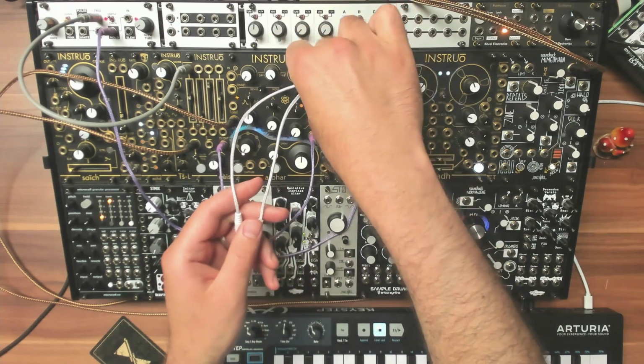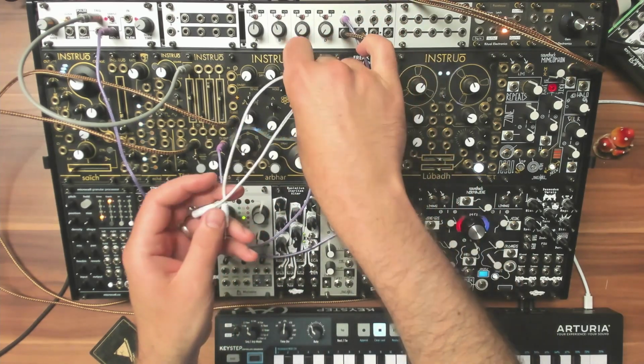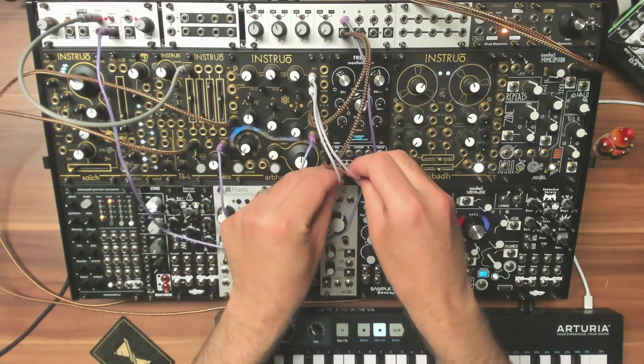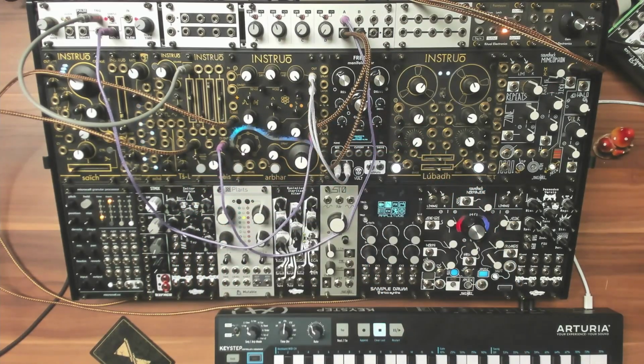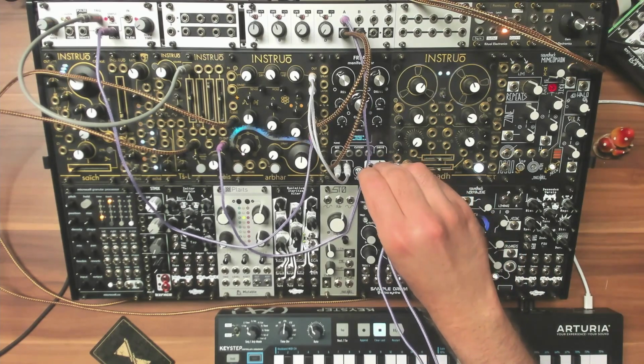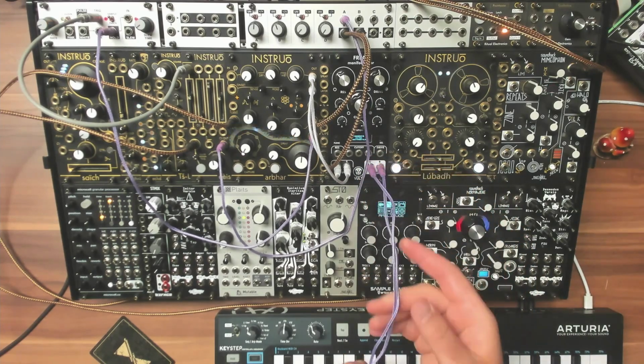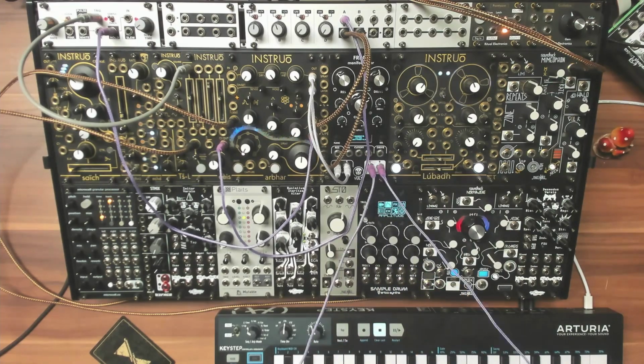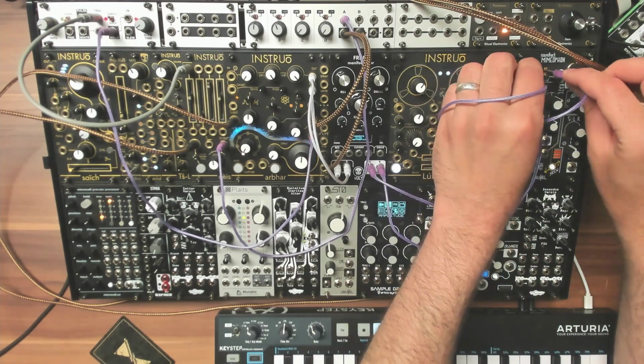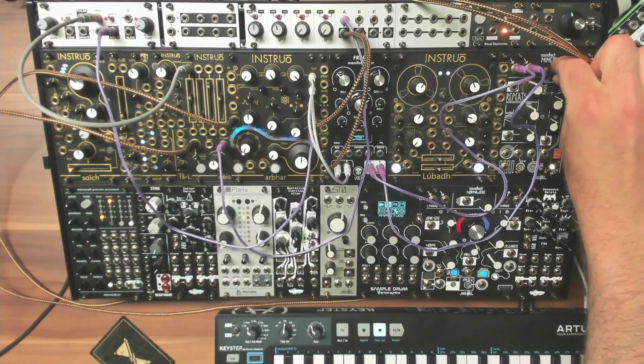I will send Arbhar to Freak, left and right. Again, this is after the reverb, so the filter will also process the reverb. And from Freak, this will go to the mimeophone. Let's open it a bit.